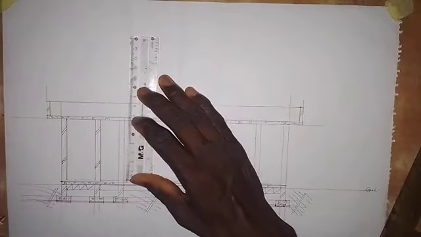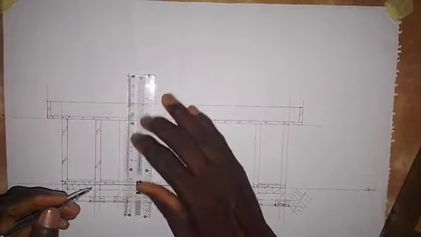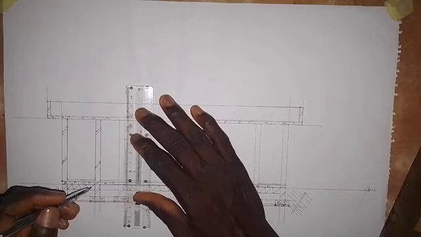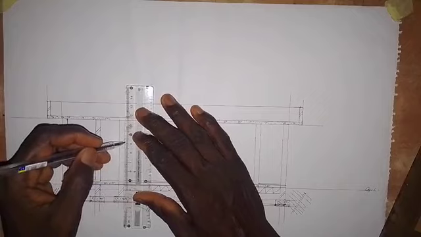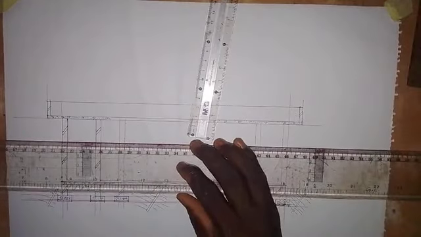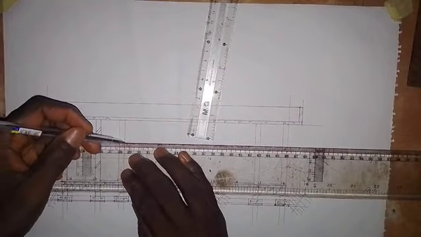So we have to take a measurement. This is the wall. We take a measurement of 42 millimeters up, 42 millimeters above the floor level. So this is 42, so 1, 2, 3, 4. This is 42 millimeters here. Above this door, we have a lintel. We have to build that lintel.